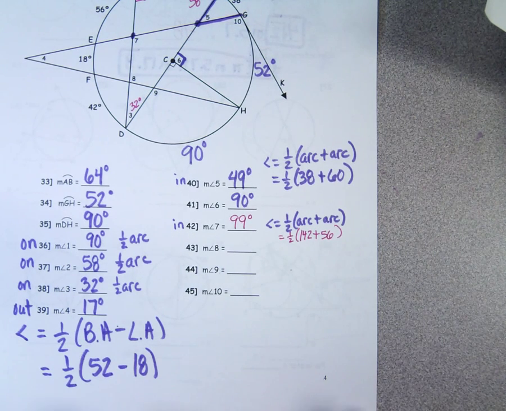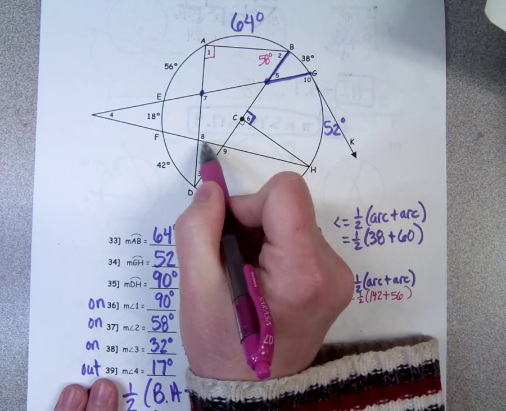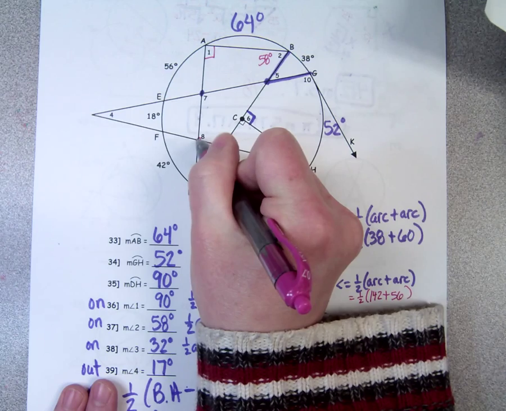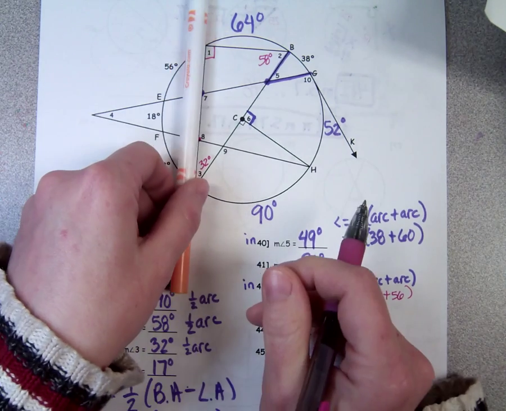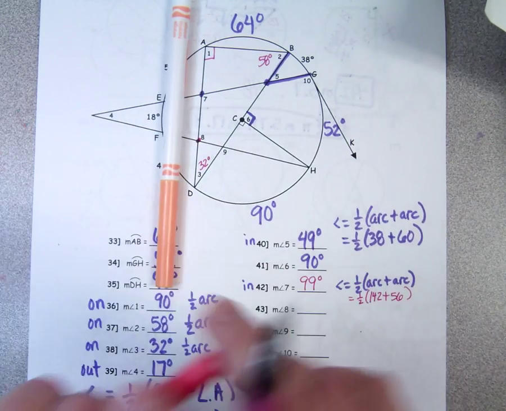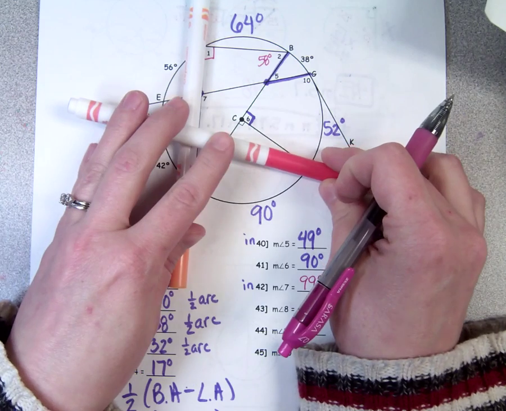Okay, let's look at measure of angle 8. So measure of angle 8. I can tell right now that angle 8, its vertex is in the circle, so it's going to be the same formula as the last couple. So let me find angle 8 with my markers. And I'm going to do half of arc plus arc.